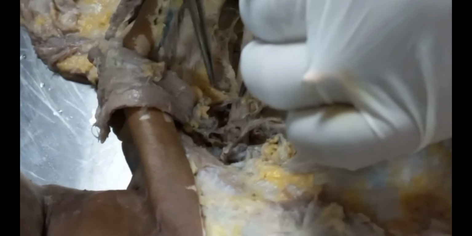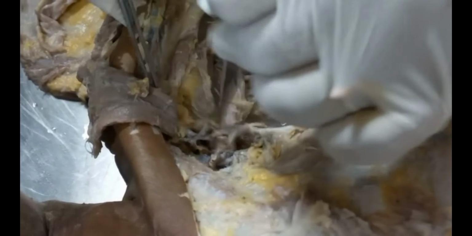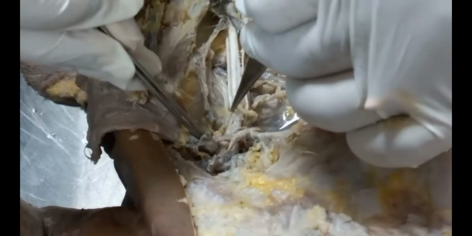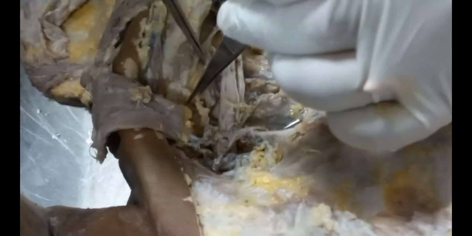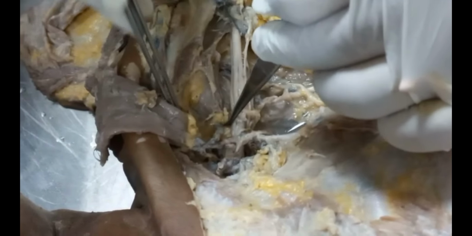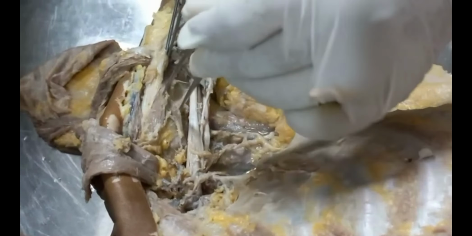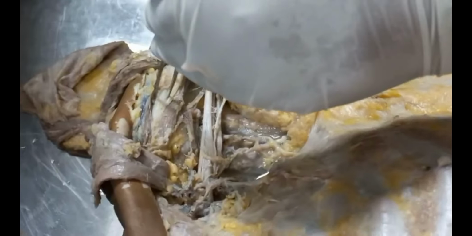Then usually one nerve pierces the coracobrachialis, enters into it, and comes out of it. You can see the nerve here. This is the coracobrachialis. This is the short head of the biceps.